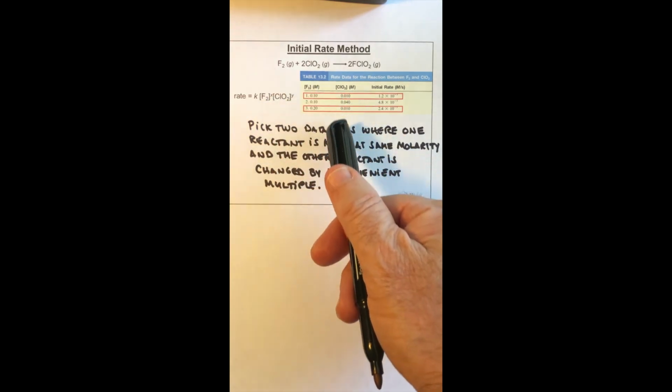Okay, students, let's try this practice. Notice that the data table we're giving here has 3 sets of experiments. Each one lists the concentration of each reactant, and then the initial rate measured. We're not told what the method was, but it doesn't matter at this point. So what's the strategy? The strategy consists of picking two data sets where one reactant is kept at the same molarity and the other reactant is changed by a convenient multiple. Remember, the rate law should apply for any one of these experiments.